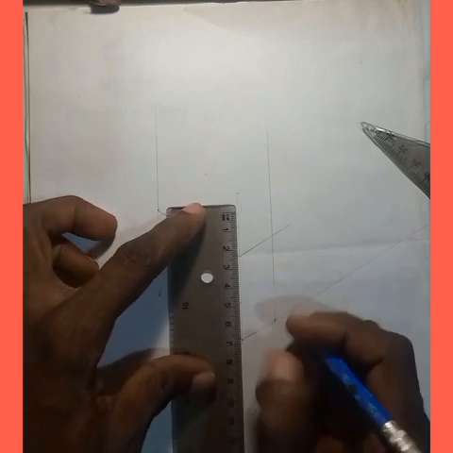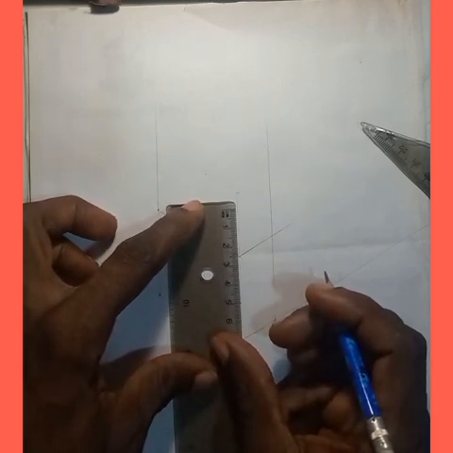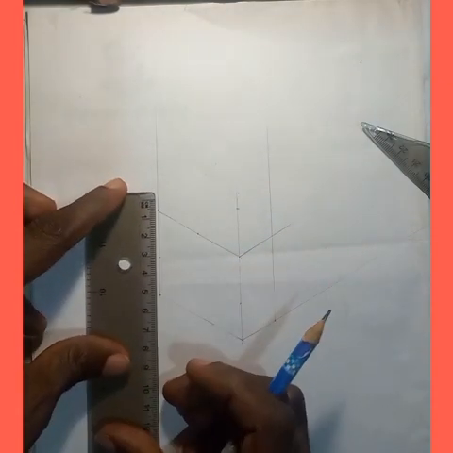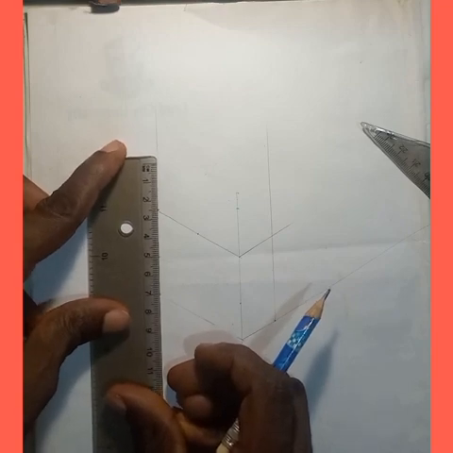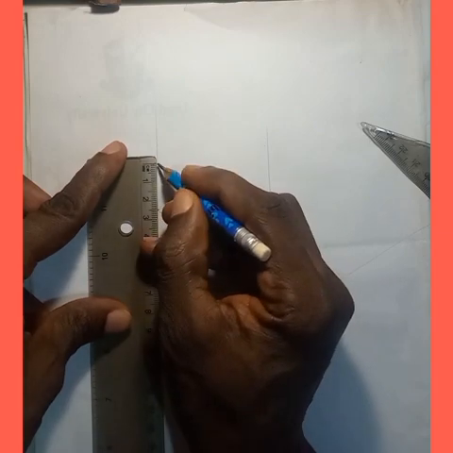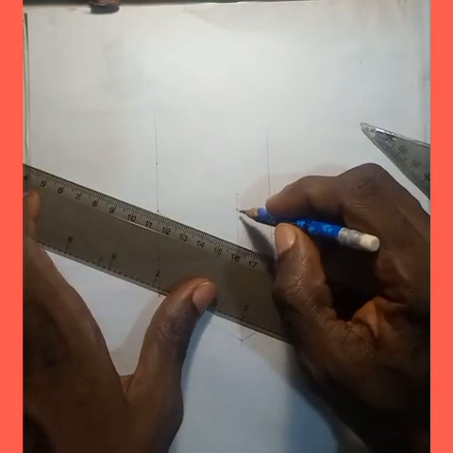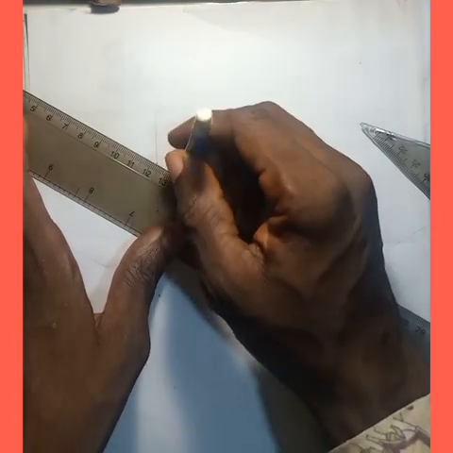So you measure upward as well. From here to here is also 25. And then from here to here is 25. From this point to this point is 25. You now join from here using thin continuous line.